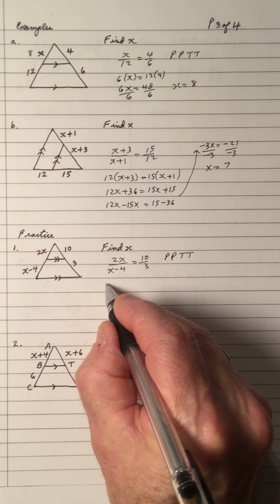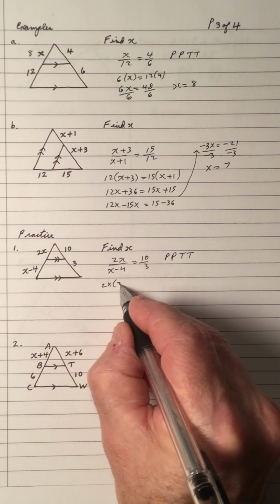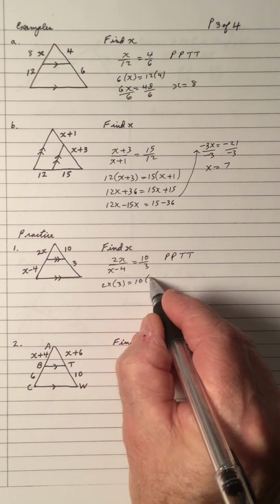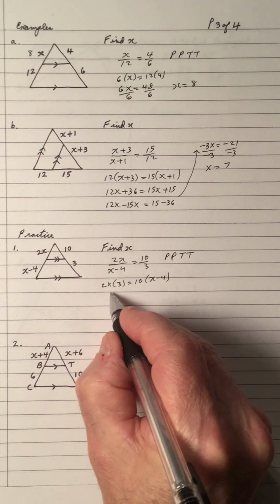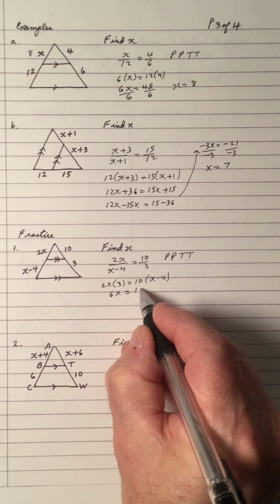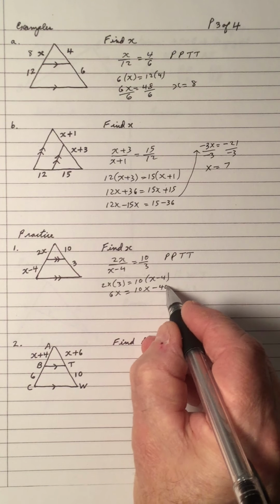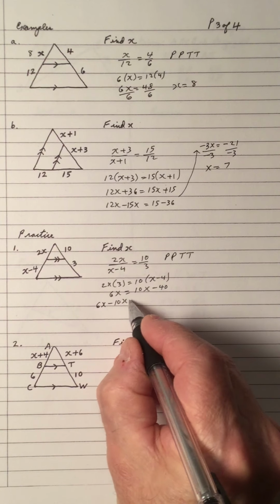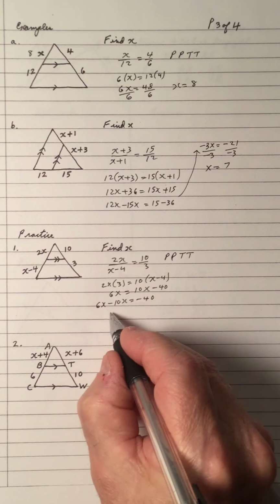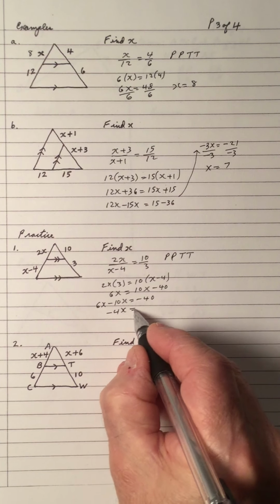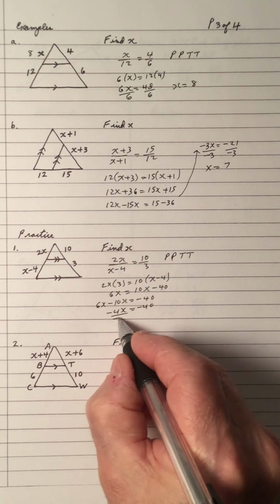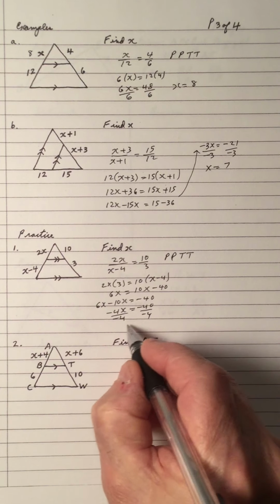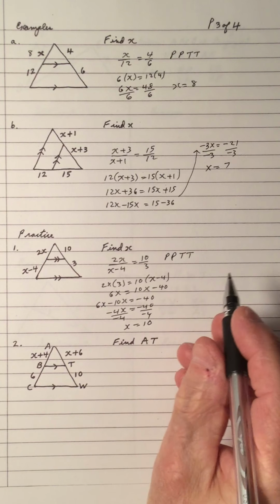And cross multiply, so 2x times 3 equals 10 times x minus 4. 6x equals 10x minus 40. And 6x minus 10x equals negative 40. Negative 4x equals negative 40. Divide by negative 4, and x equals 10.